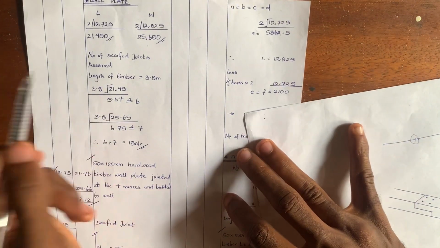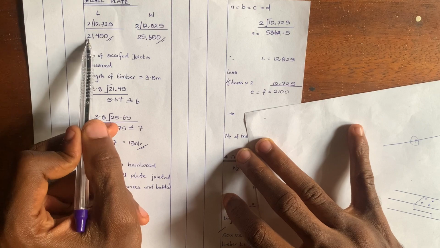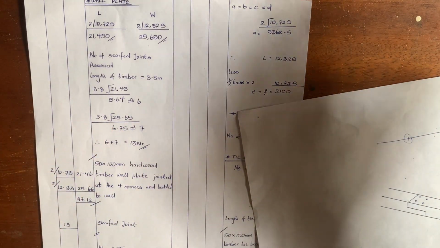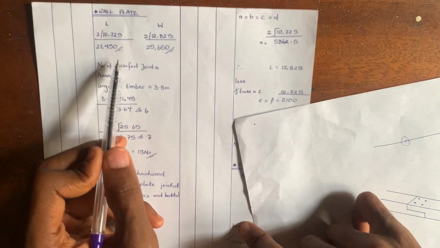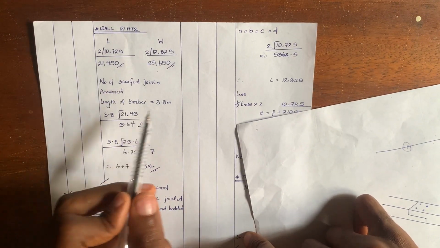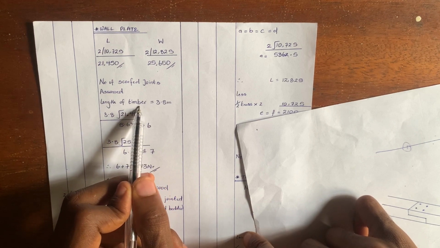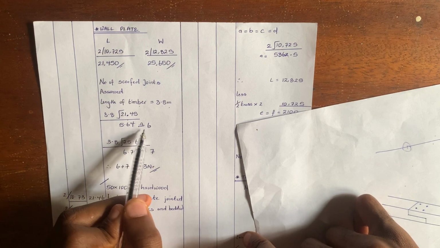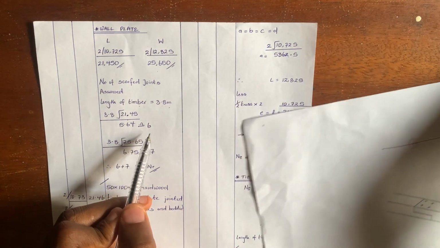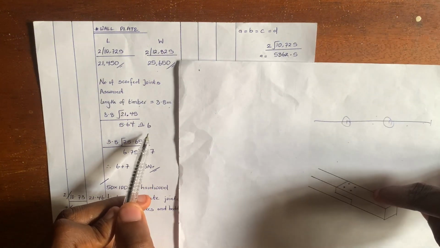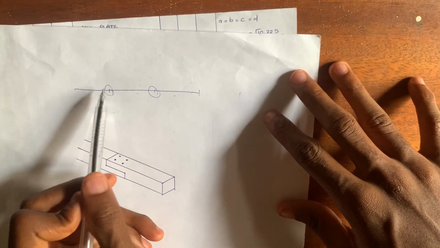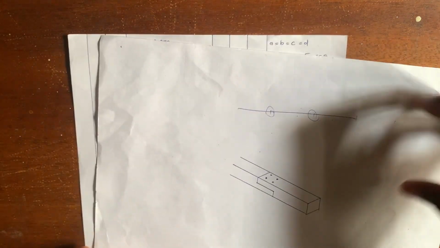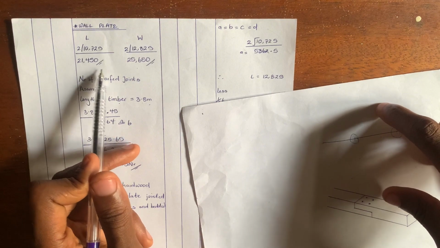Now to do that, you know that we've gotten 21,450 as the total length, that's the 2 lengths. Now after getting 21,450, all you need to do now is to divide it by the standard length of timber, which is 3.8. So doing that, we got 5.64, approximately 6. So it means that we're going to be having approximately 6 scarf joints. So we're going to be having 6 scarf joints that will be joining 3.8 meter wood to give us 21,450.